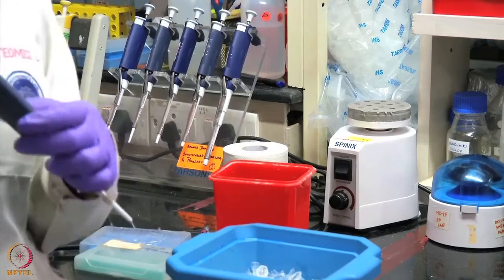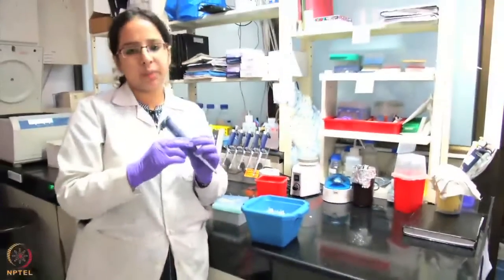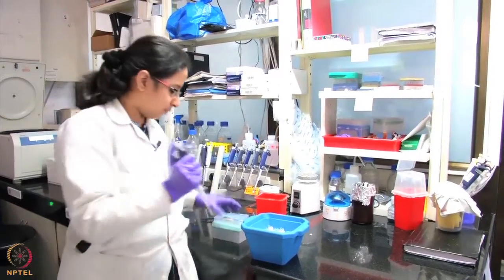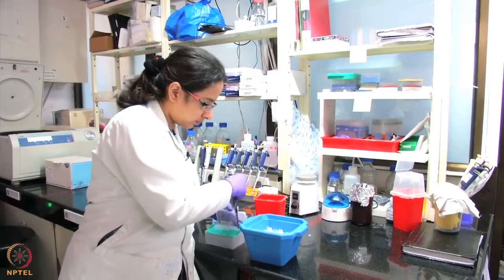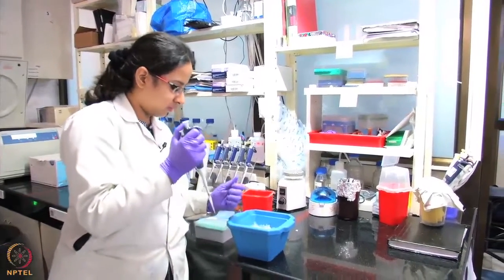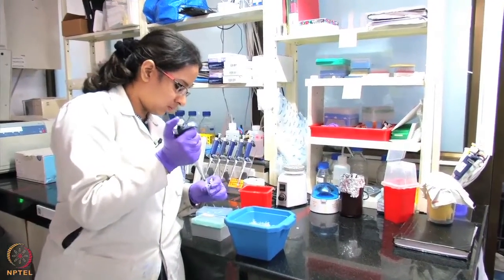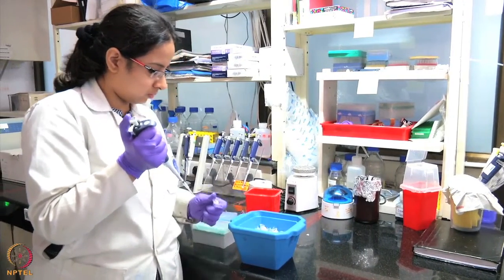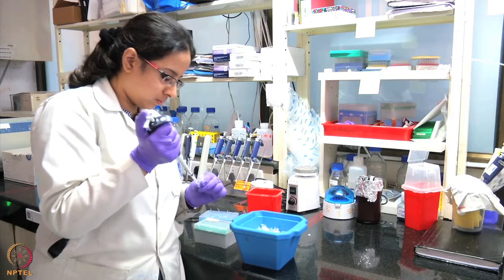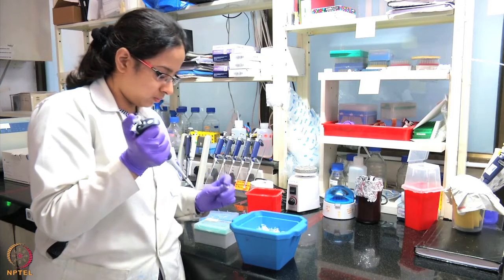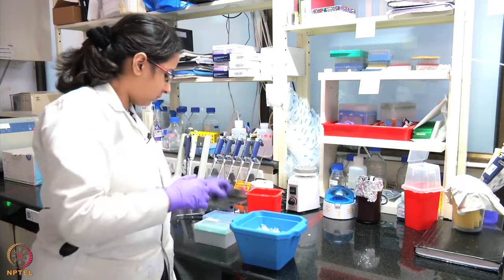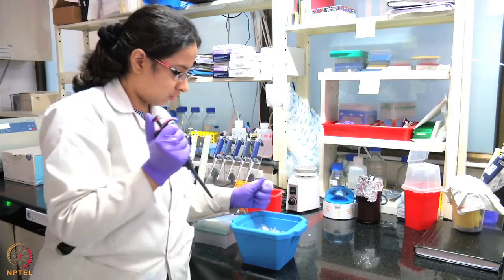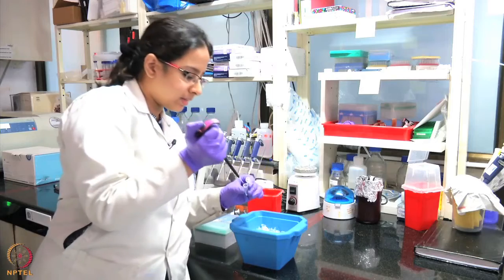I'm adding different volumes for each of the components, and accordingly I'm adjusting the pipette as well. Now I'm adding water. The last thing is the enzyme.